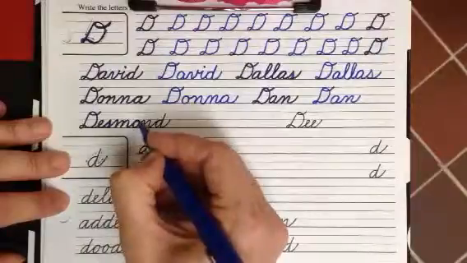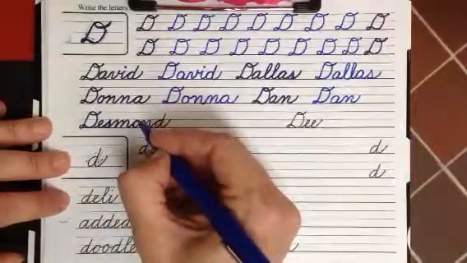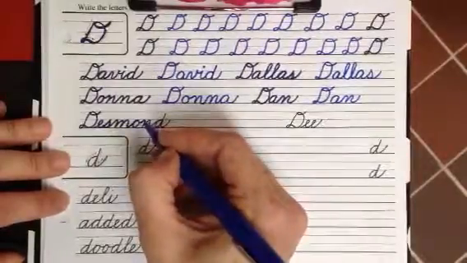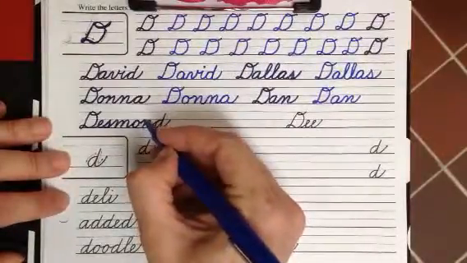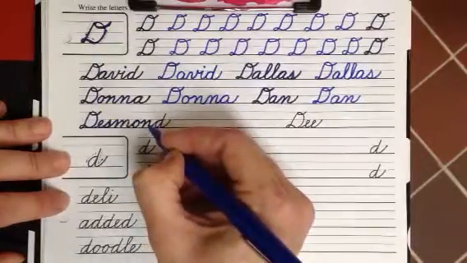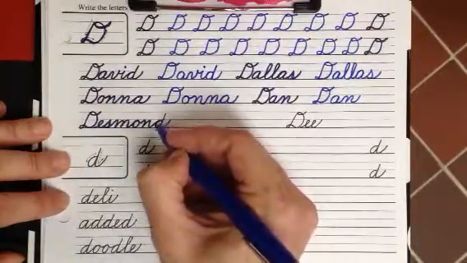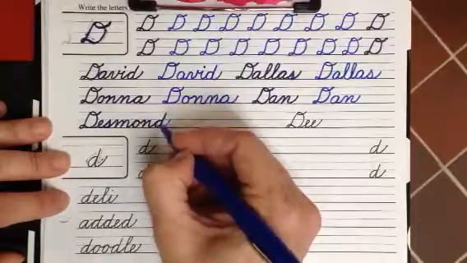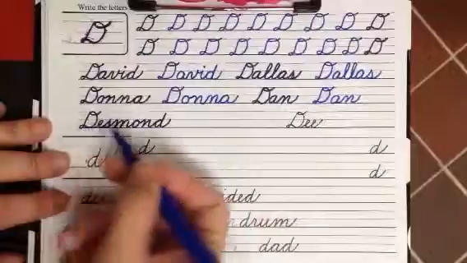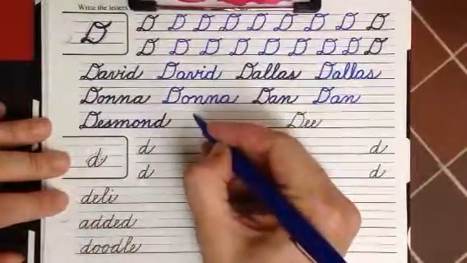Here's our O. Notice it does not come down. It's just going to kind of drape over to our N. And there's going to be a tiny loop there. We're going to come down, back up for a regular hump, and then come around and make our D. Up, down, kick it out. Desmond. Nothing to dot, nothing to cross. So we're done with that one.